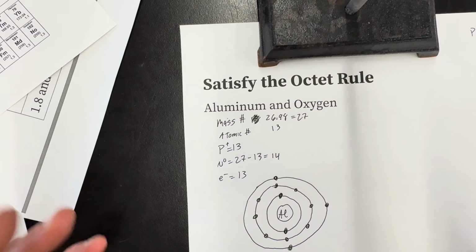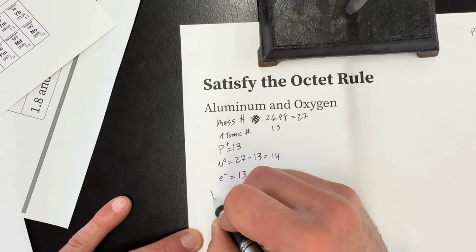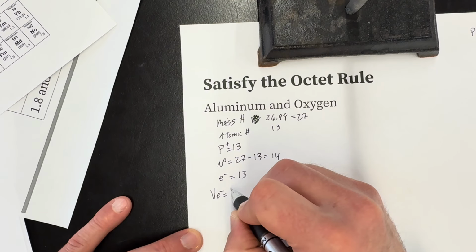Okay, so that's what we know about aluminum, and that tells me that aluminum's number of valence electrons is 3.